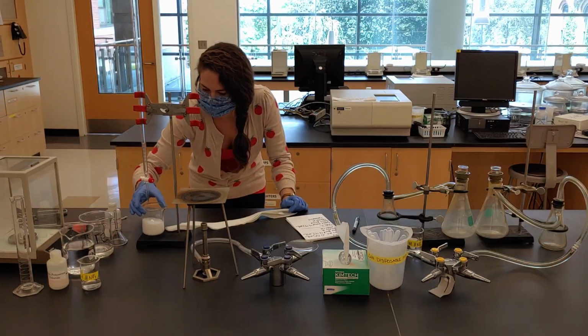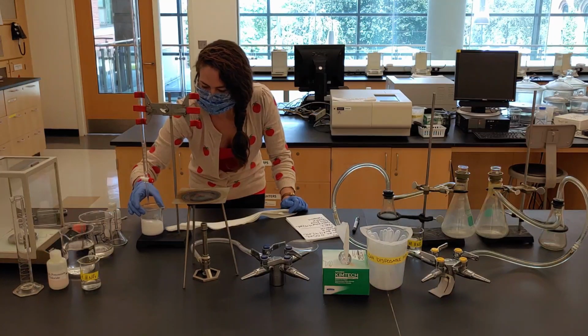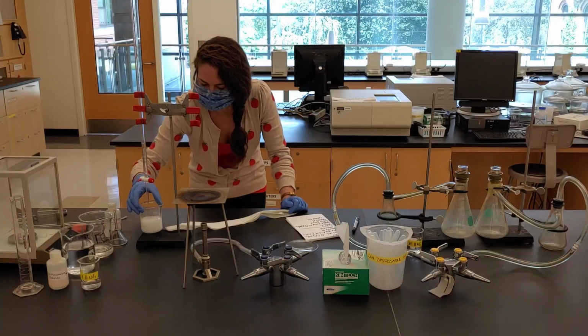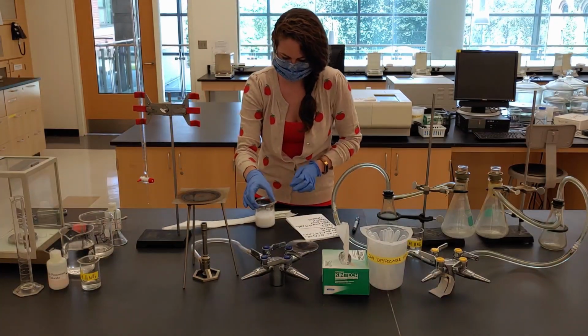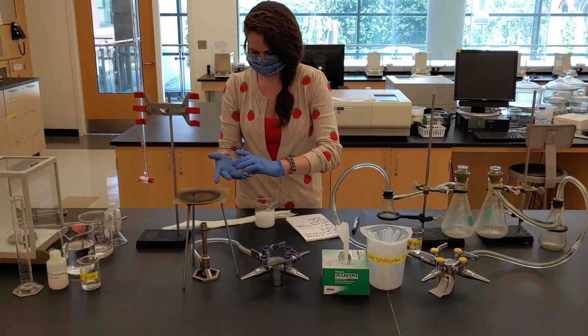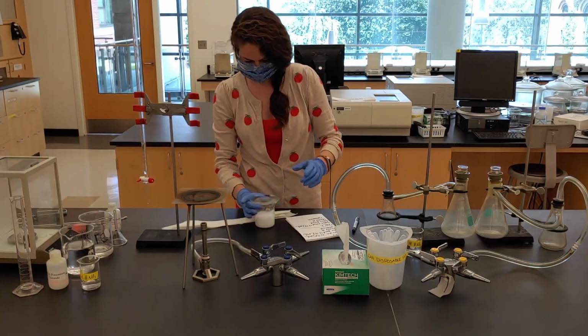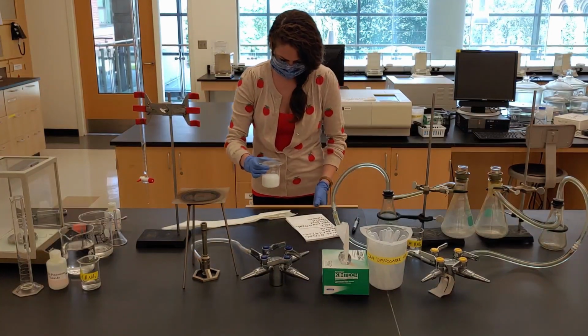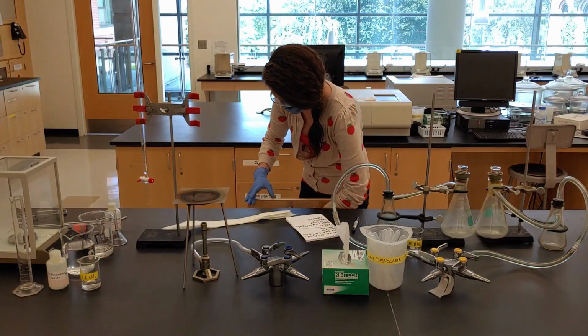Again, gently swirl the solution. Cover it with a watch glass and place it in a drawer to keep it out of the light.